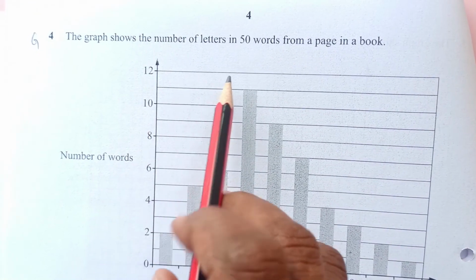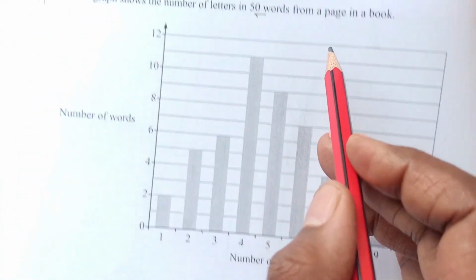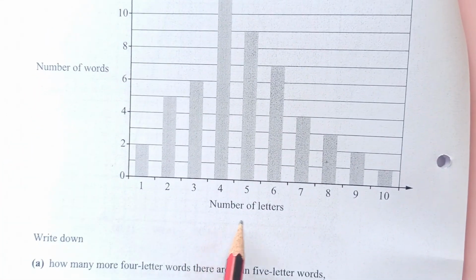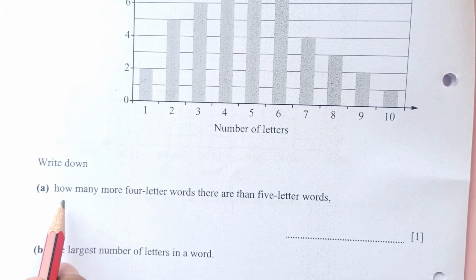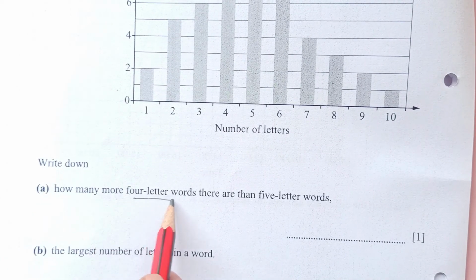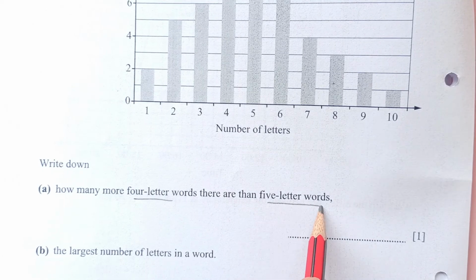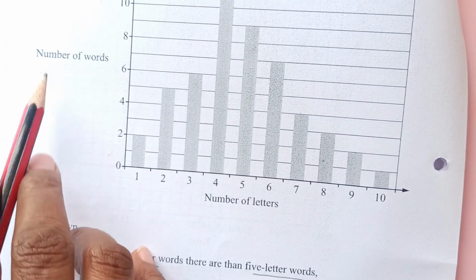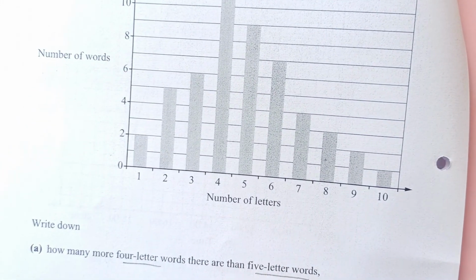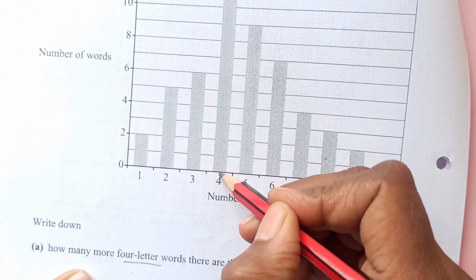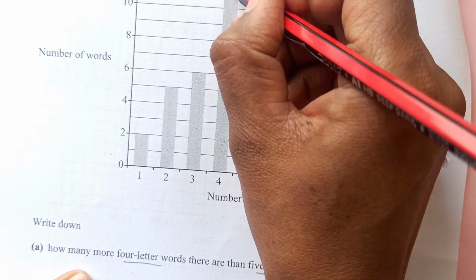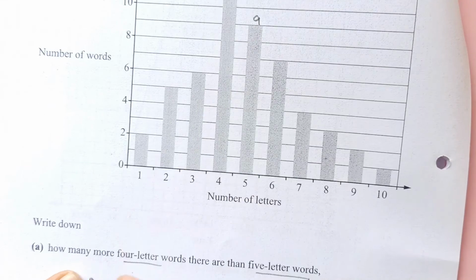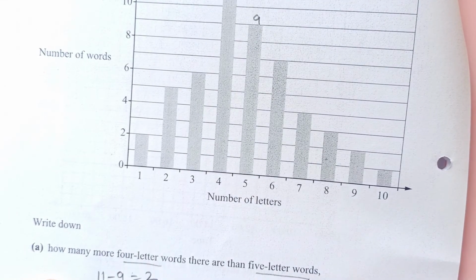The graph shows the number of letters in 50 words from a page in a book. So number of words is on this side, and number of letters on this side. The question is: write down how many more 4-letter words there are than 5-letter words. You need to be very careful. 4-letter words are 11 from here, and 5-letter words are 9. So 11 minus 9 is 2. The answer is 2.